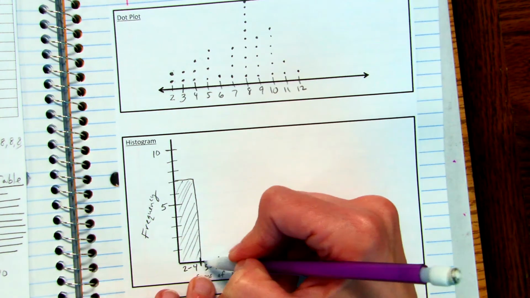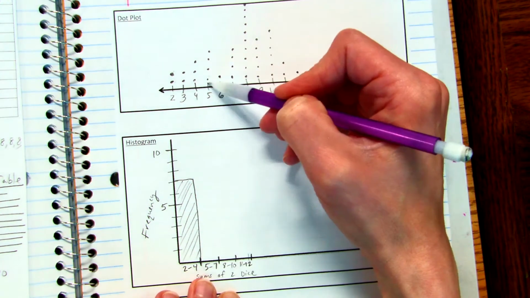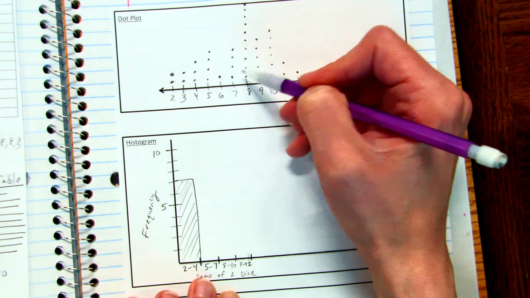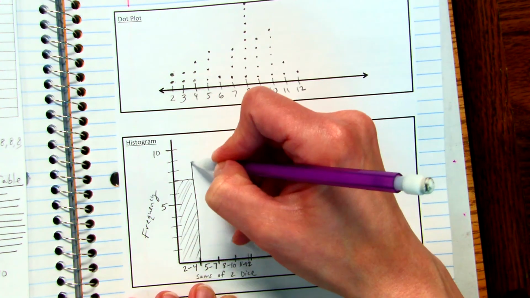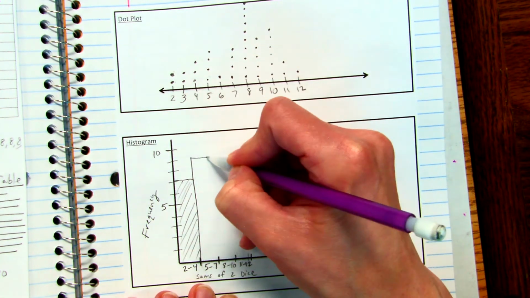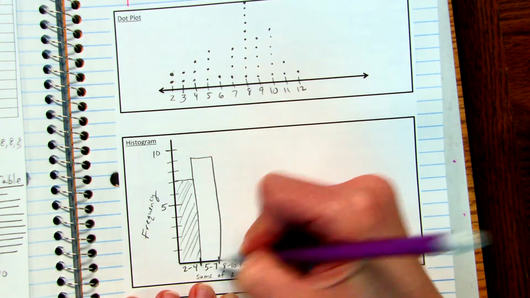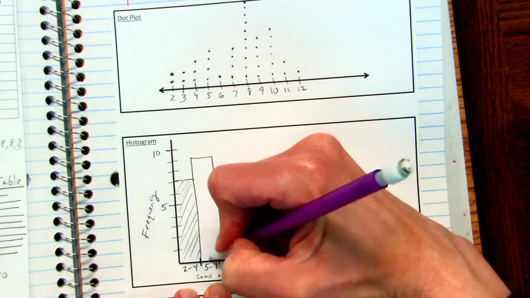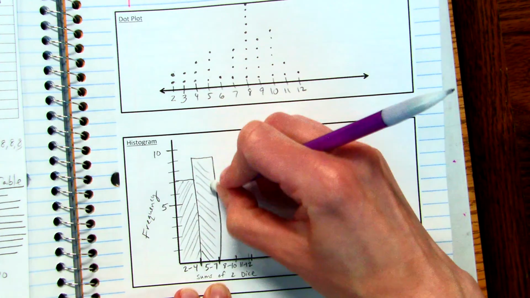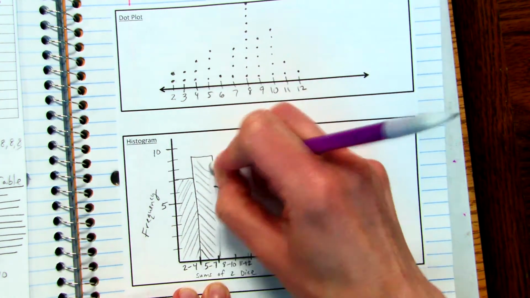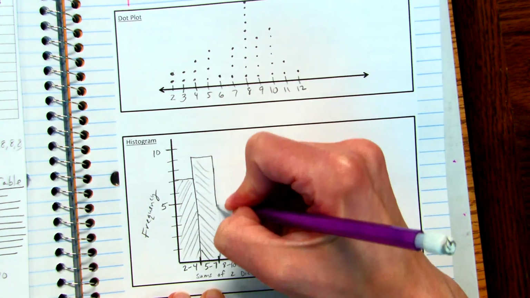And then we have to do 5 through 7. So we had 4 5s, 1 6, and 4 7s. So that adds up to 9. So my bar there is going to go up to 9. And then if you want to, I like to shade these different ways. It's just how I learned to do this, I guess. You can also do different colors.